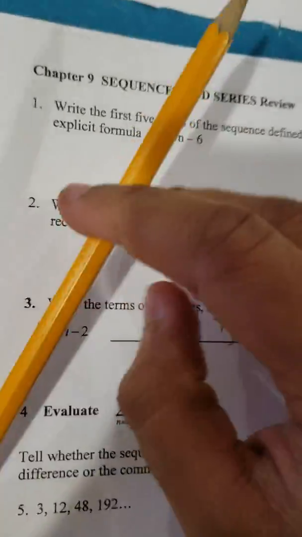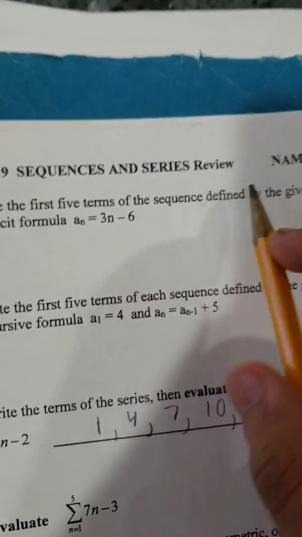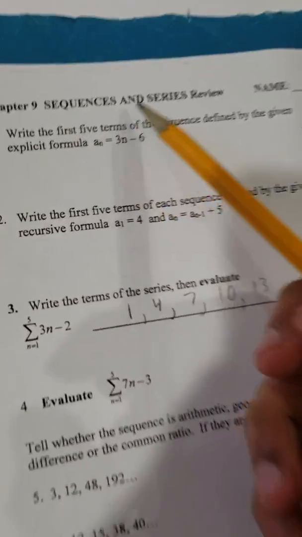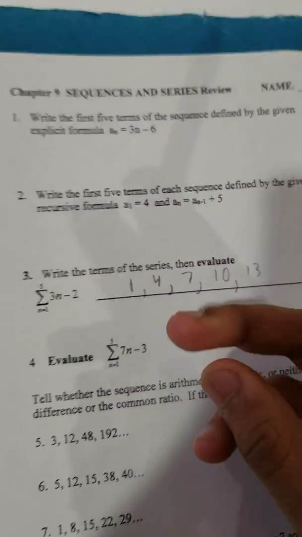Alright, kids. We're gonna do some sequences and series review. Alright. We'll start with problem 1. Write the first 5 terms of the sequence defined by the given explicit formula.